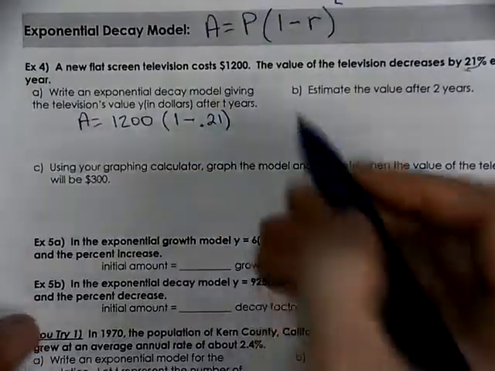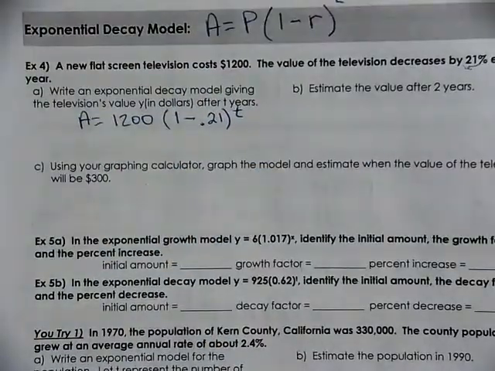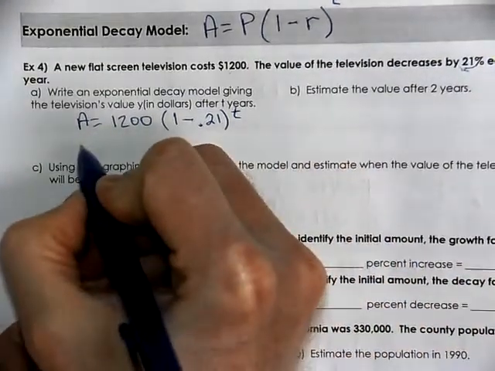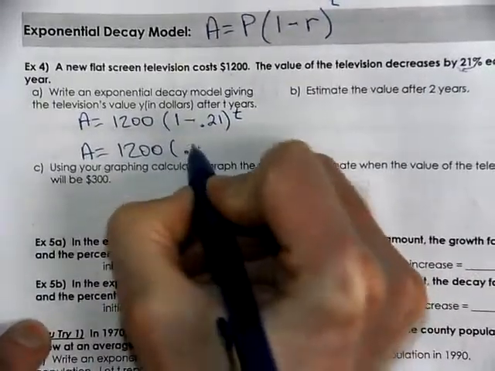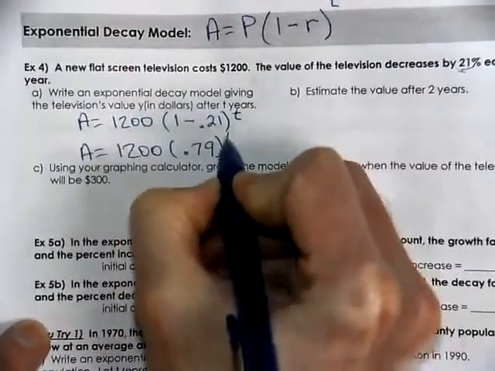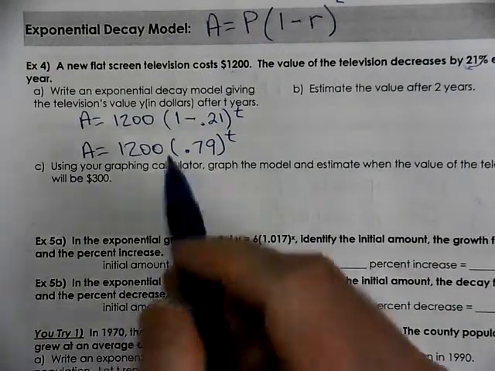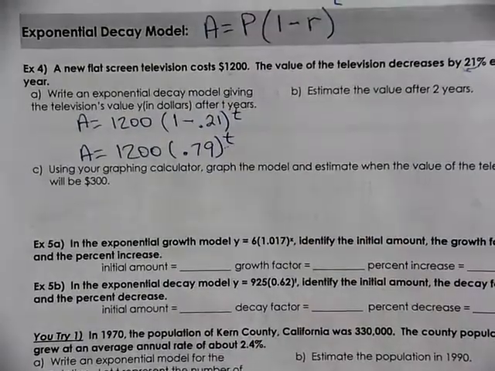We have to write that as a decimal for t years. So 1 minus 0.21 is 0.79. So that would be our equation for this type of situation.